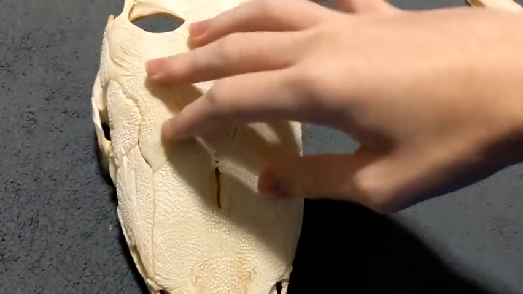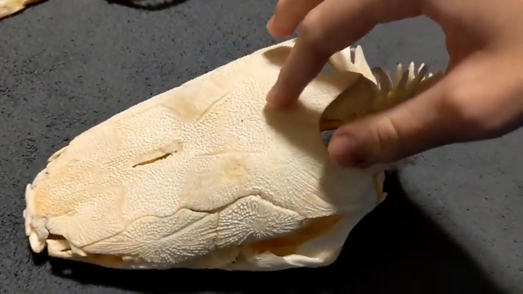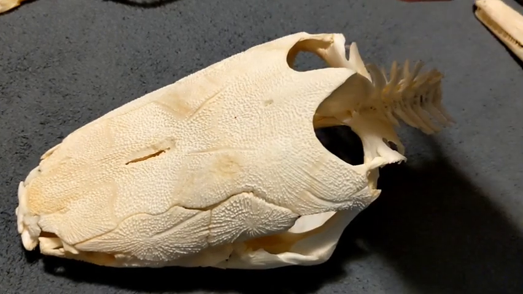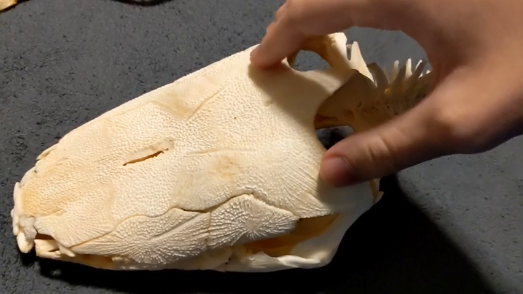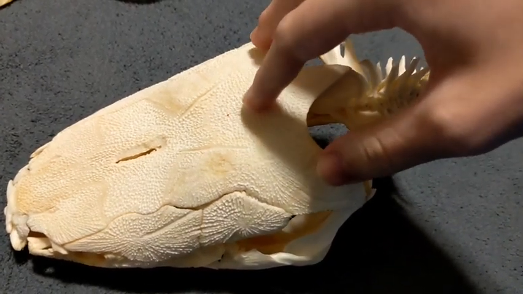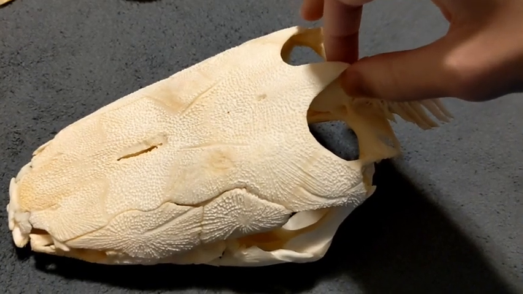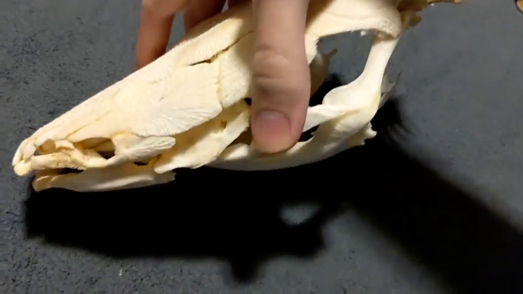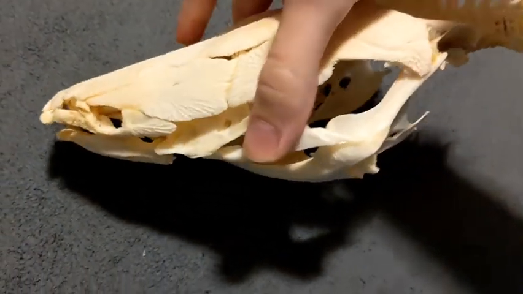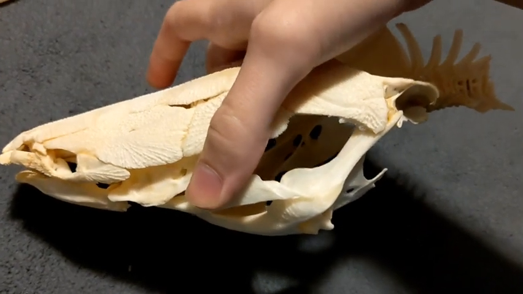Very cool fish. This individual has a 10-inch skull from here to here, and this one would belong to an individual about 4.5 feet long. They're very elongated and narrow fish. They get up to 6 feet, so this is a very large individual. I've never seen an African sharp-toothed catfish skull for sale this size, so this is a really cool one. But yeah, eyes all the way in the front of the skull, so very interesting.